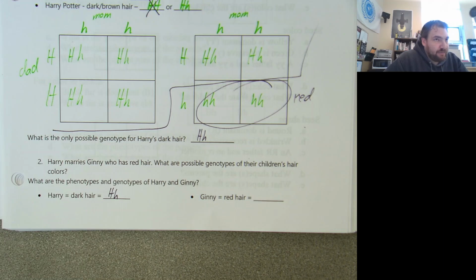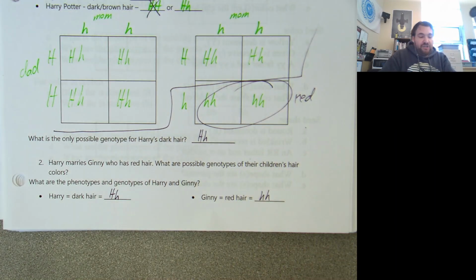Ginny's got red hair. Red hair is a recessive trait. She can only be recessive: little h, little h. So we can know with absolute certainty what the genotypes of those two parents are.